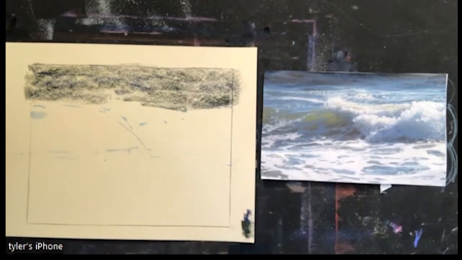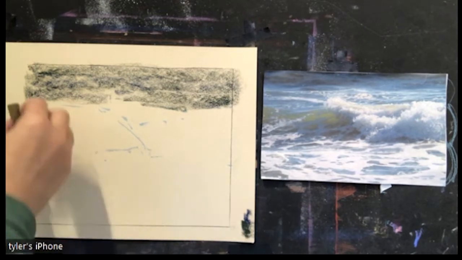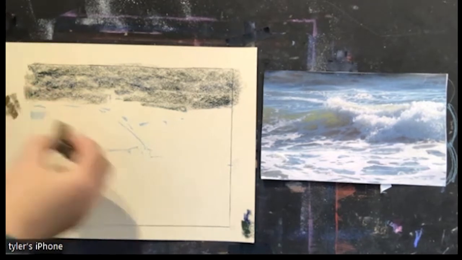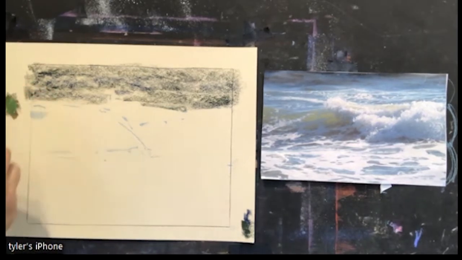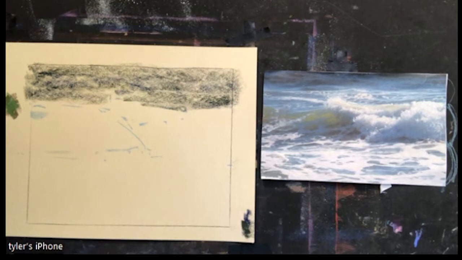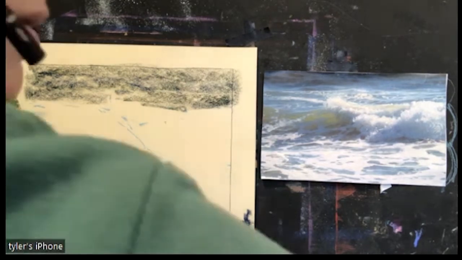Okay, so now I'm moving down into the wave. Let's see here. It's okay, you can blend these.